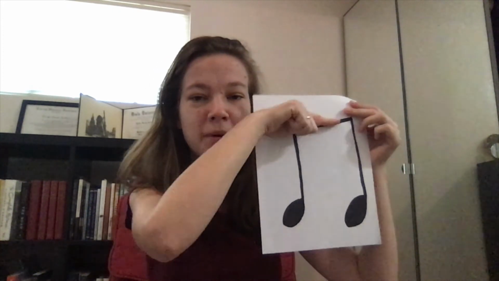So, there's one more thing I want to tell you about my friend, the eighth note. Eighth notes, they don't really like being by themselves all alone. They like to be friends. So a lot of times when we see eighth notes, there's two of them and they stick together, they put their tails together to be friends.